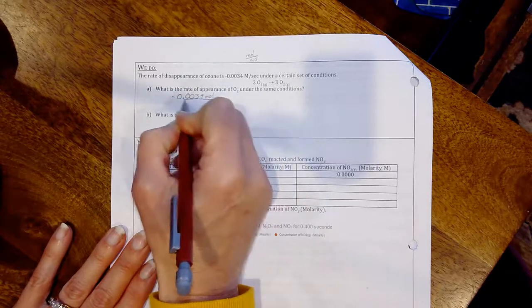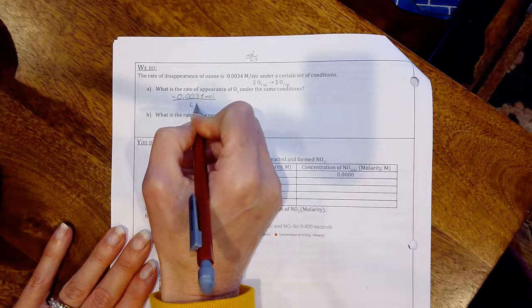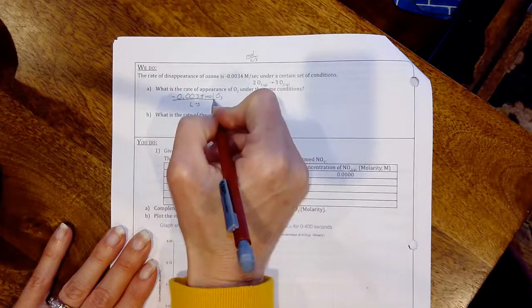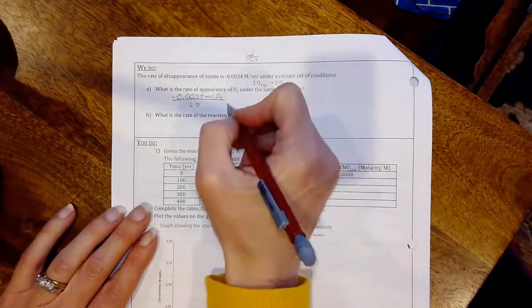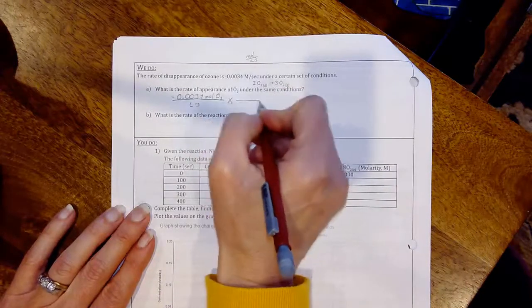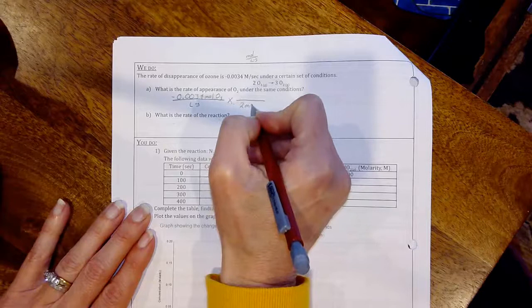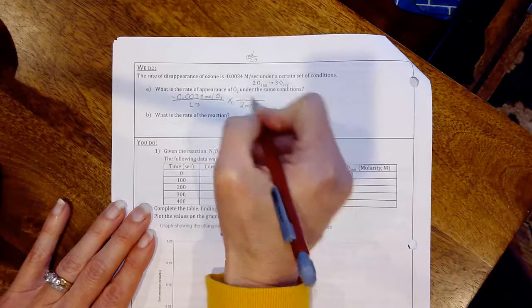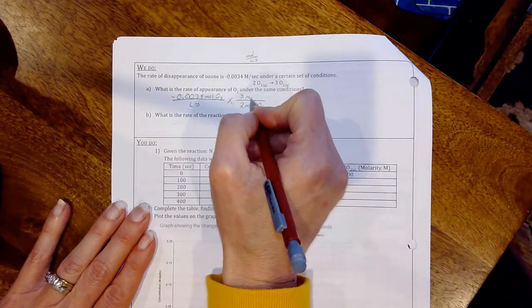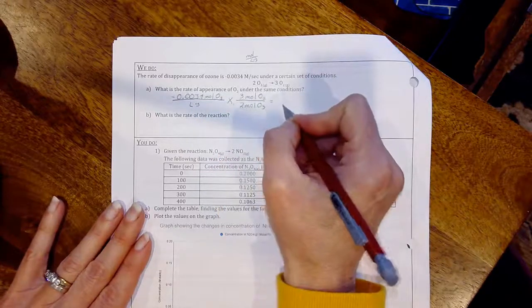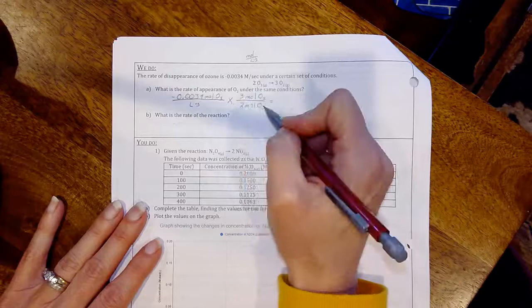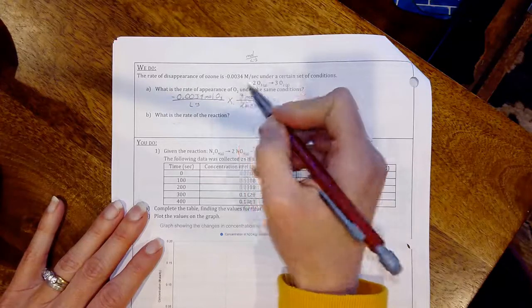And we're going to apply the balanced molar coefficients to that. So we know that for every 2 moles of ozone, there are 3 moles of oxygen. And so we get, but that's for every 2 moles of ozone that disappear, 3 moles of oxygen appear, so we're able to get rid of that negative sign.